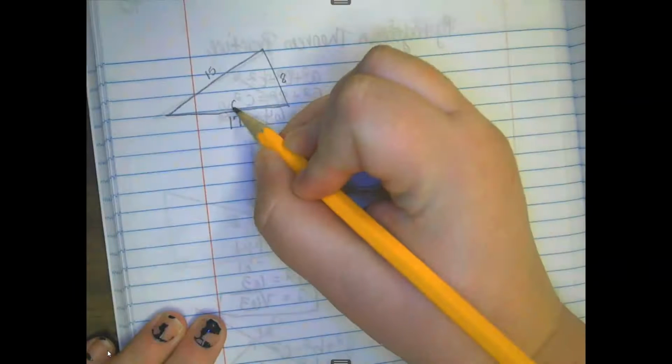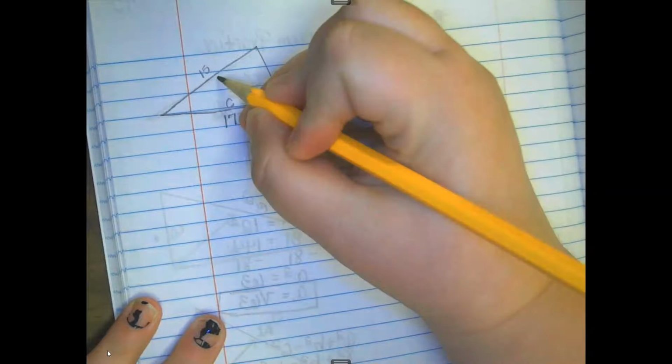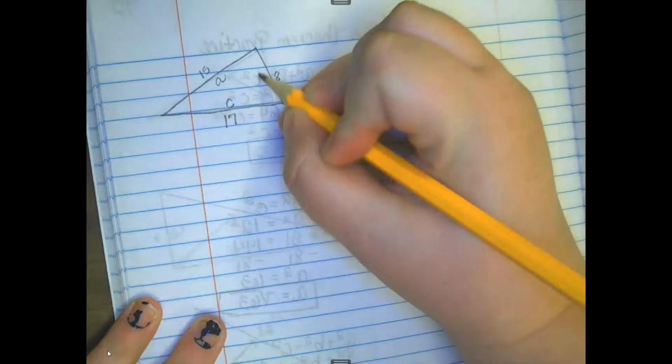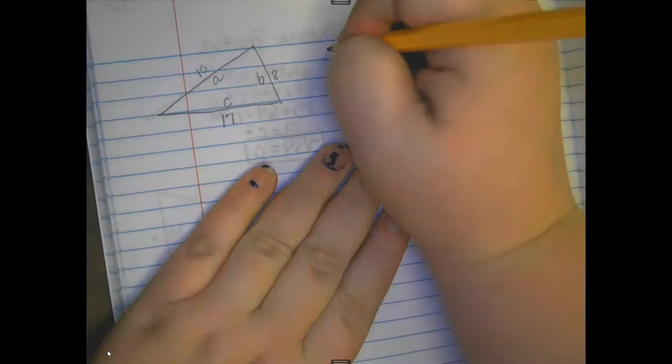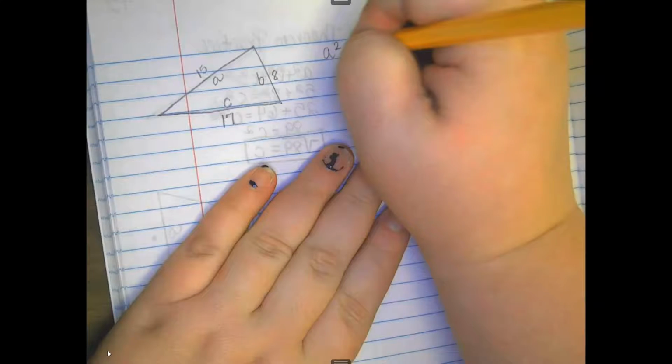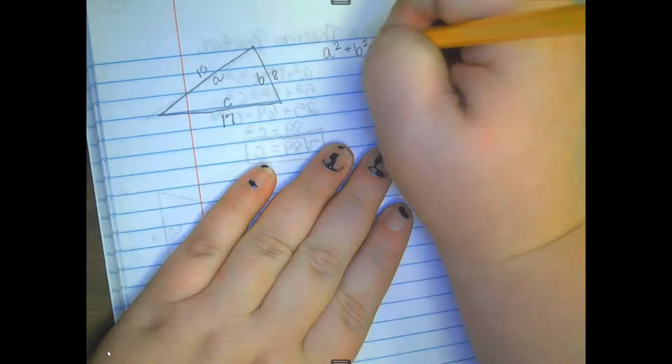17 is my longest. So I'm going to label it C, and I'm going to label A and B. A and B don't matter. They're called the legs. It doesn't matter which one I pick for A or which one I pick for B. My next step is to write my formula. A squared plus B squared equals C squared.